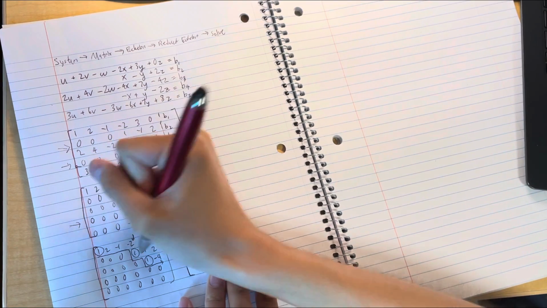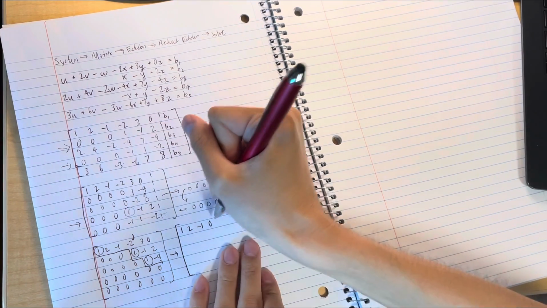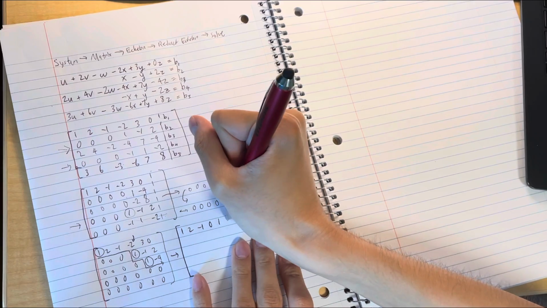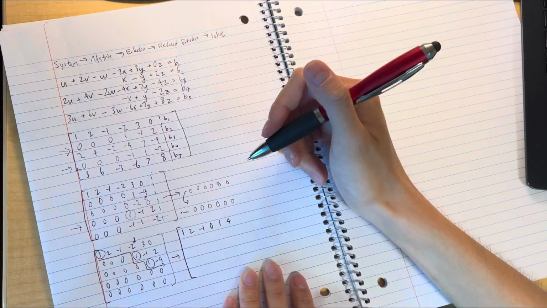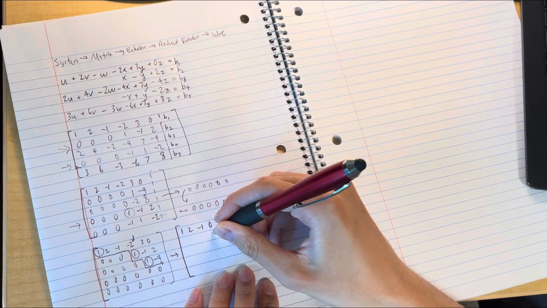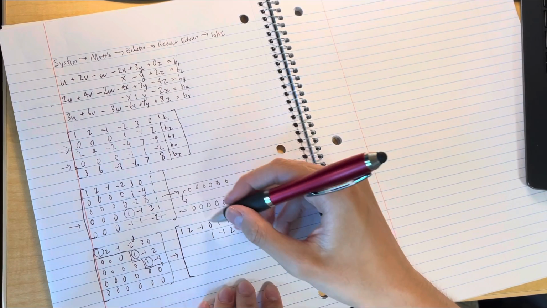So -2 plus 2 is 0. -2 plus 3 is 1. And 4 plus 0 is 4, because we're multiplying this by 2. Okay, now we've got that 0 here, and 1, -1, 2. Now we have this satisfied, which is good.